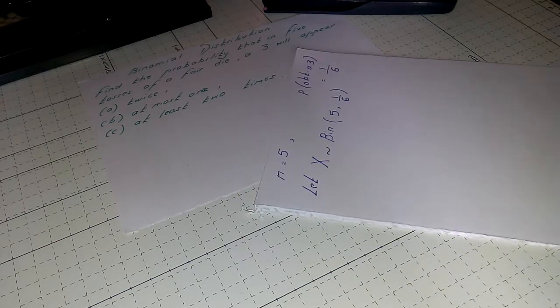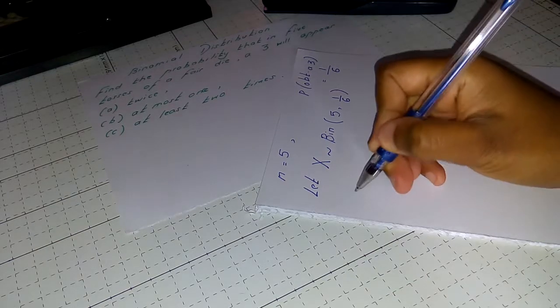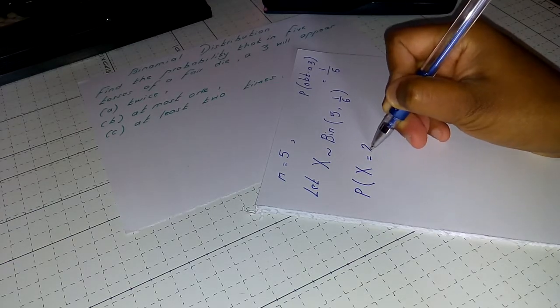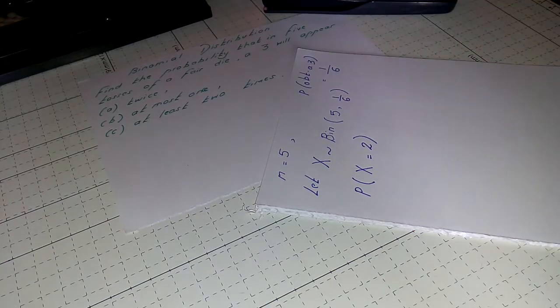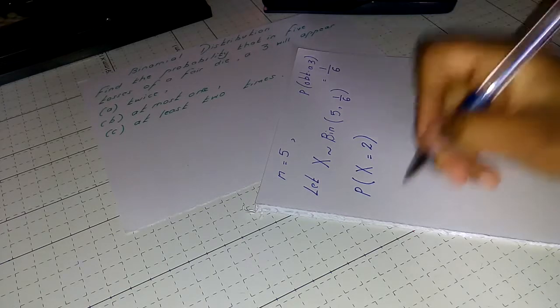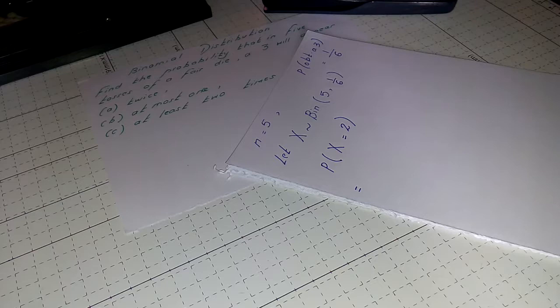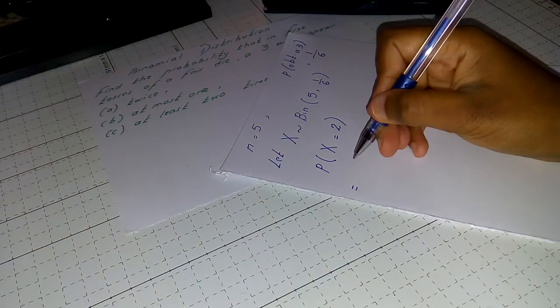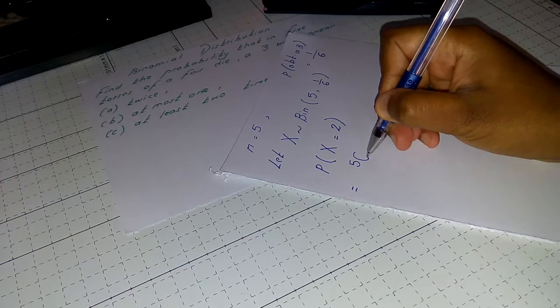Now the first part says a three will appear twice. So you're asked to find the probability of getting a three 2 times, so of getting X is equal to 2. Now what is the formula for finding probability in a binomial distribution? It says nCr. Our n here is 5, so we're going to have 5C2.